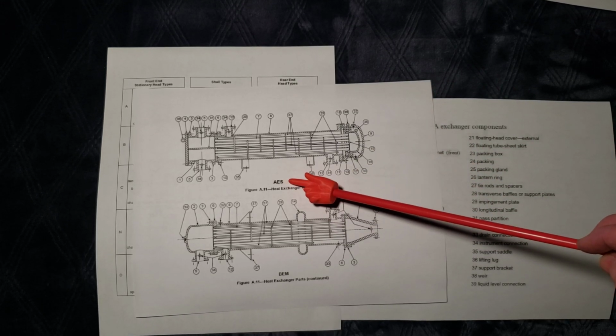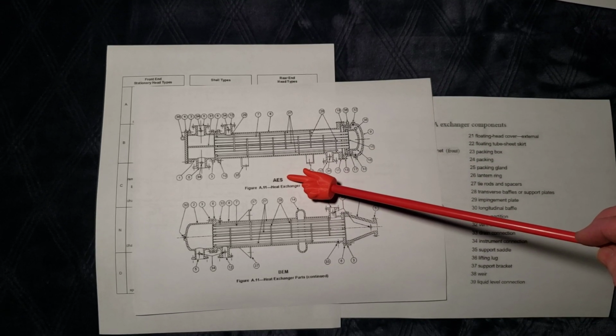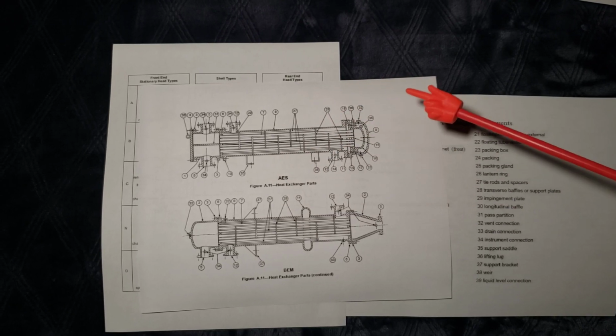So this is shown as an AES, an Alpha Echo Sierra heat exchanger.